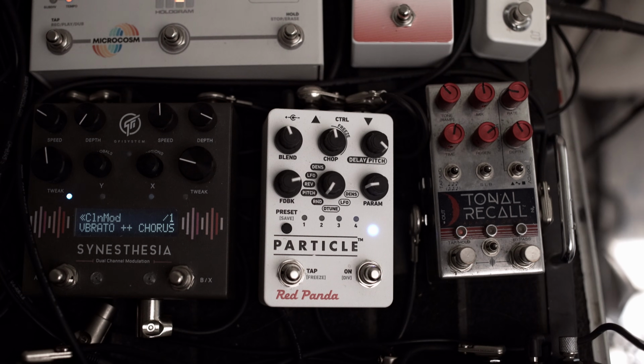This is really nice for loading in a number of notes and increasing that feedback. With some reverb.